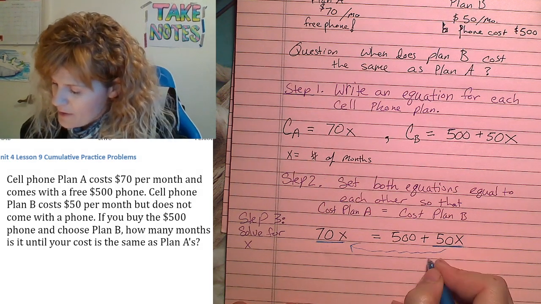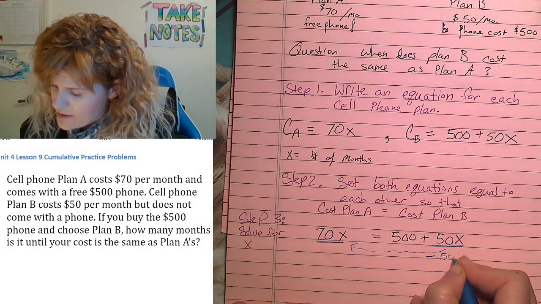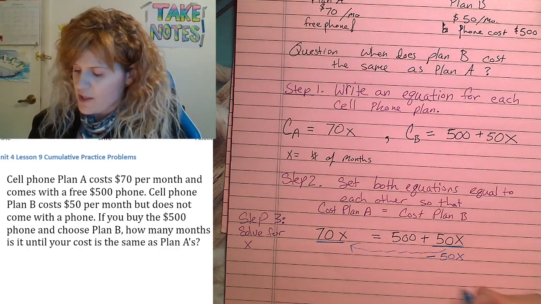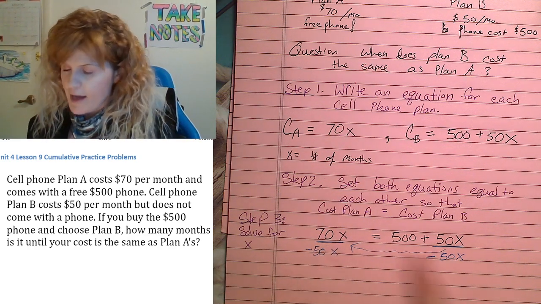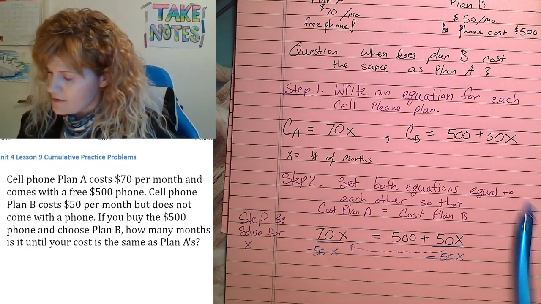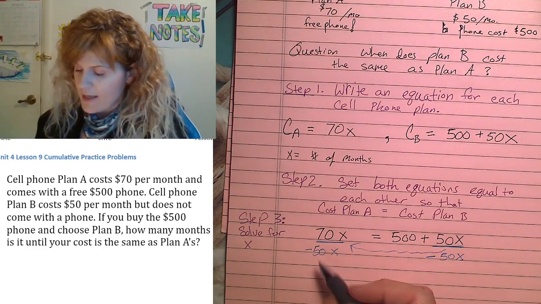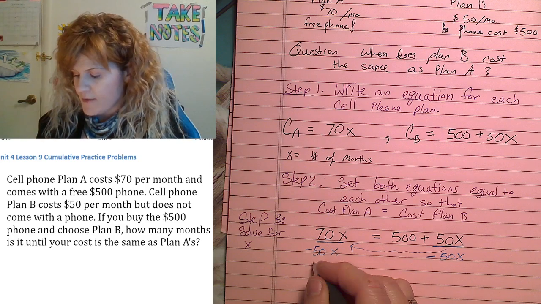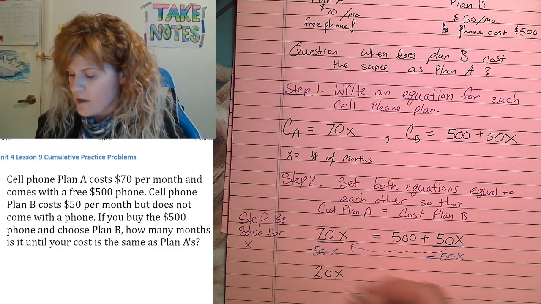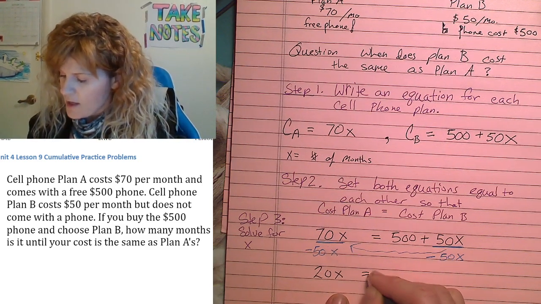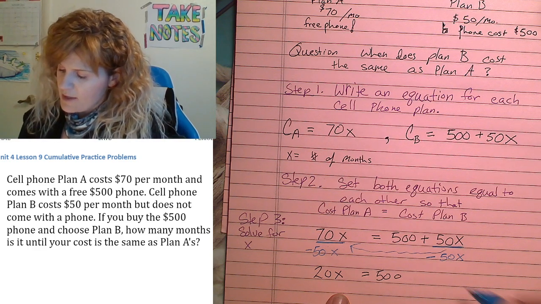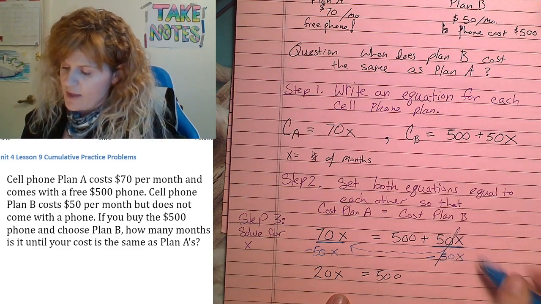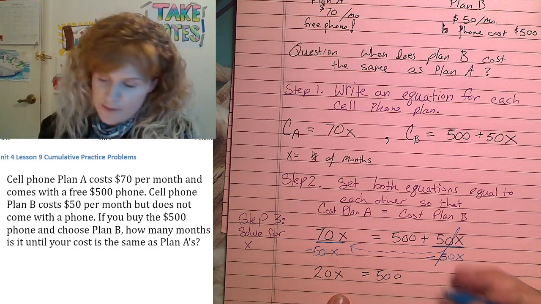Here's why. I'm going to subtract 50x from the right side of the equation, and I have to do the same thing on the left side to keep this equation in balance. And when I do that, I get 70x minus 50x, which is 20x on the left side of the equation, is equal to 500 on the right side, because this 50x minus 50x cancels out.